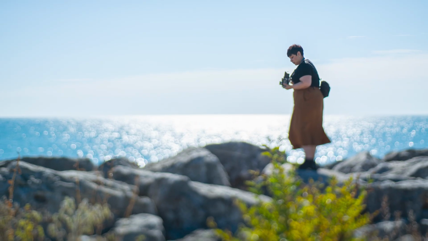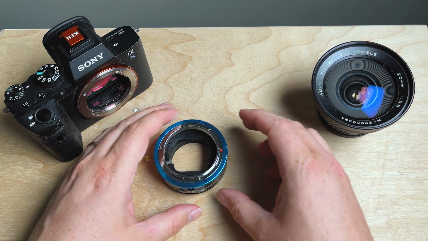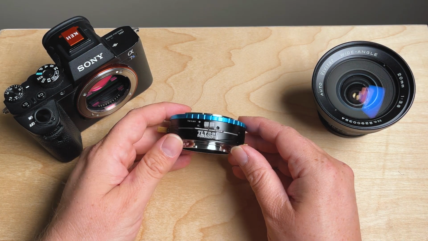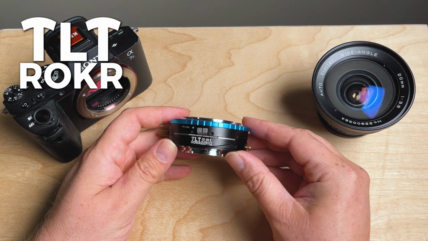Hey everyone, Sean here with Fotodiox.com, and today I'm going to show you how I create dreamy selective focus photos with our Tilt ROKT Tilt-Shift lens adapter. To create dreamy tilt effects in my photos and videos, I use our Tilt ROKT Tilt-Shift lens adapter.